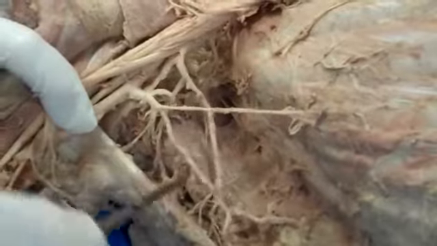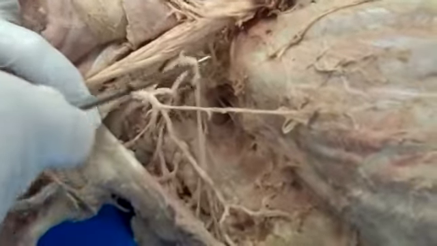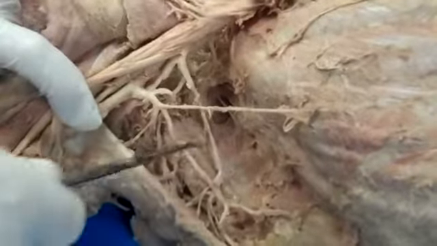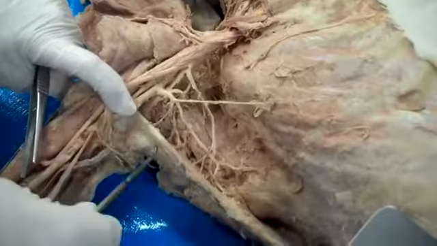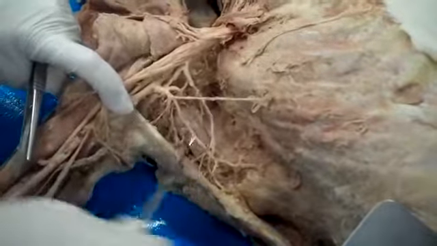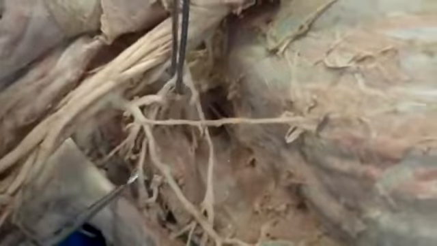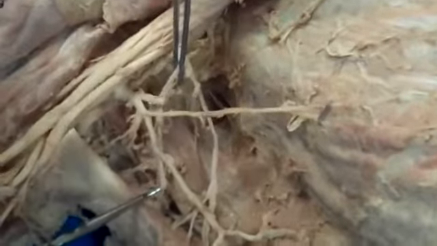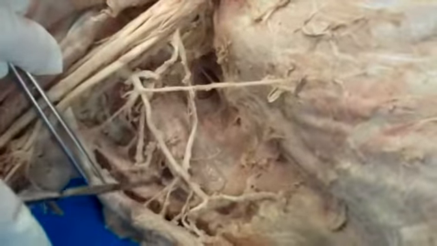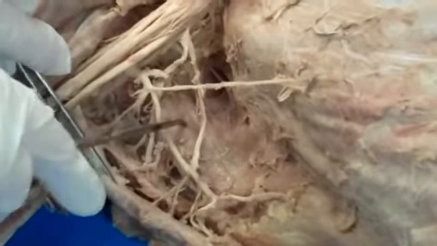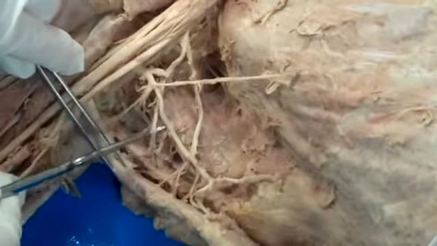Thoracodorsal. All that's thoracodorsal, innervating the latissimus dorsi, that's right here. And then lower subscapular, which is here and here, lower subscapular, that innervates the subscapularis and the teres major. Subscapularis and teres major, and there's the lower subscapular.